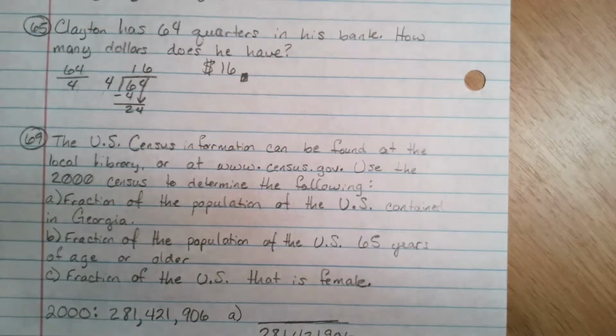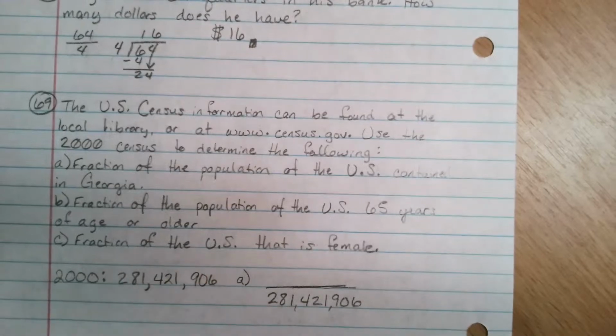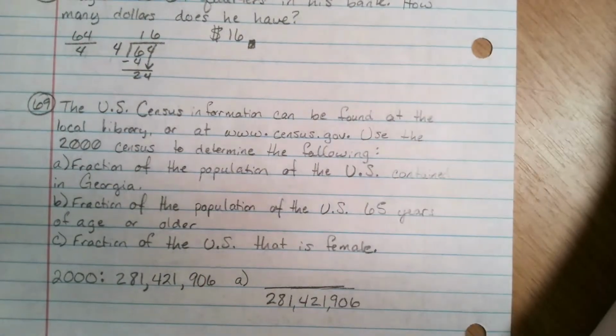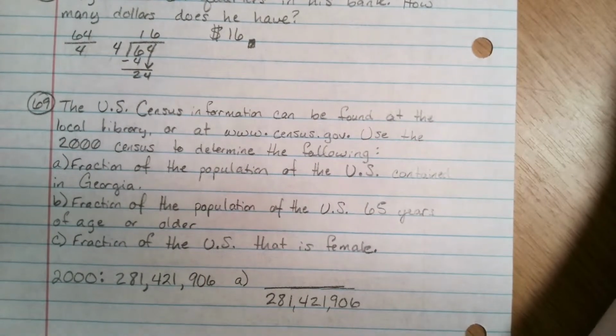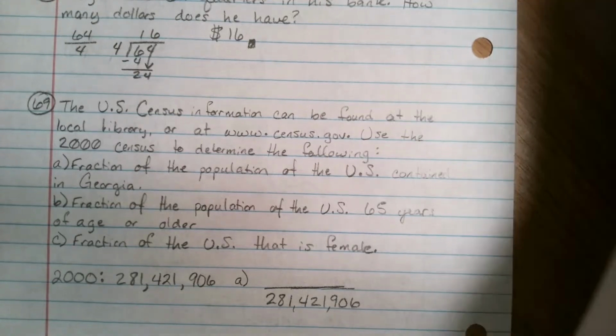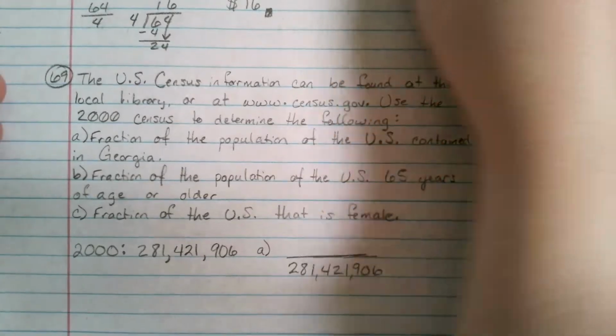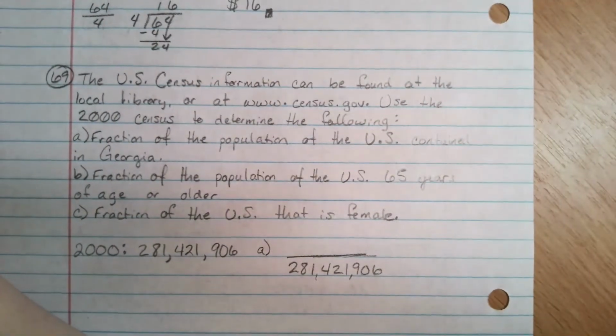Let's see what I've got there. So, yep, a lot of research. 2000 census of Georgia. Pulling that up, taking its sweet time. May have to come back to this, because this is a research question more than a fraction question.